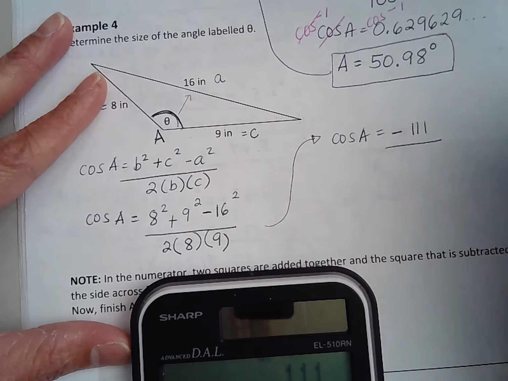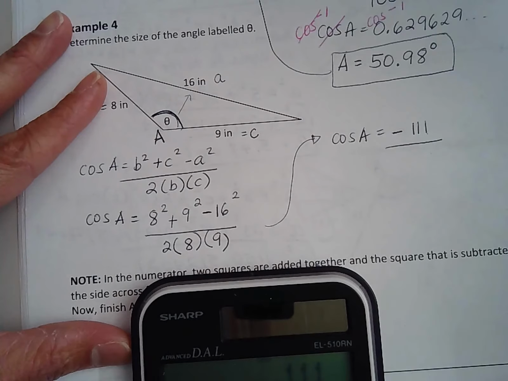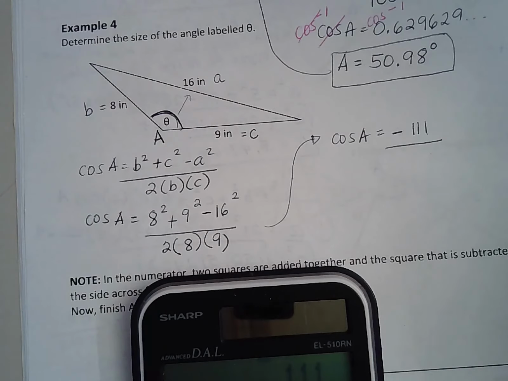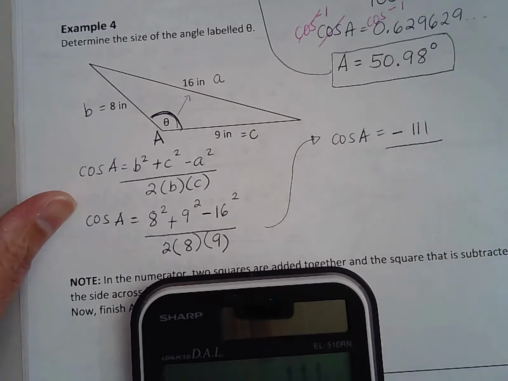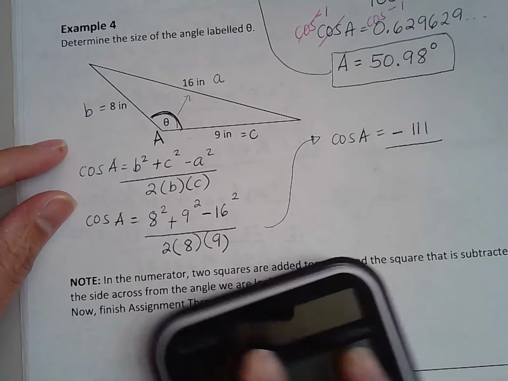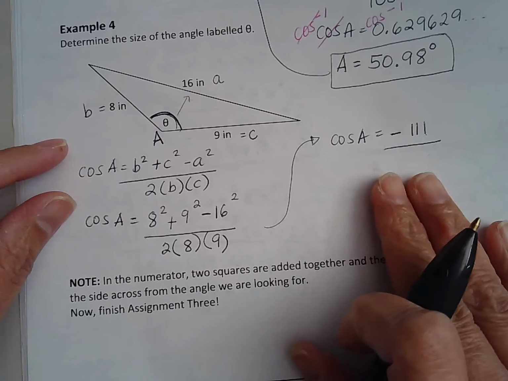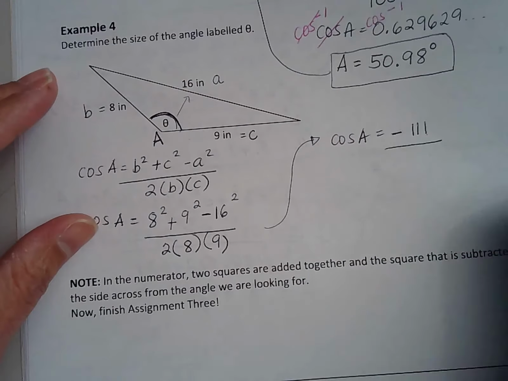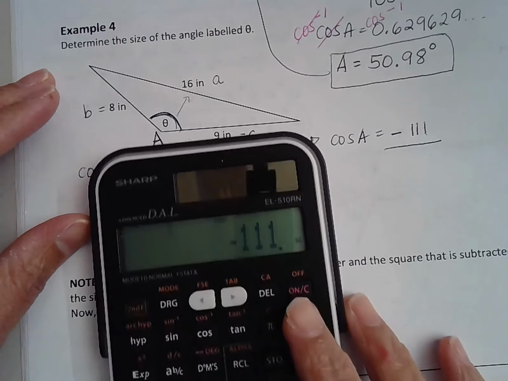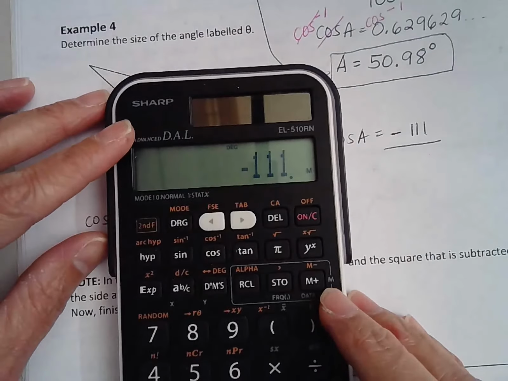Did everybody get negative 111? Yeah? Okay. Don't be wondering, oh, what did I do wrong? It's okay. We're going to get a negative number, that's okay for that one. And I'll tell you when you could get a positive number and when you can get a negative number.